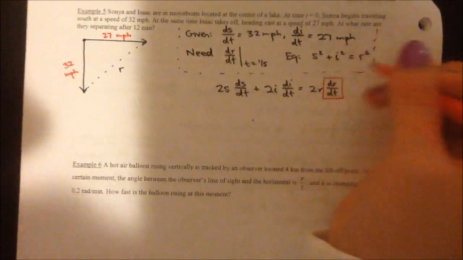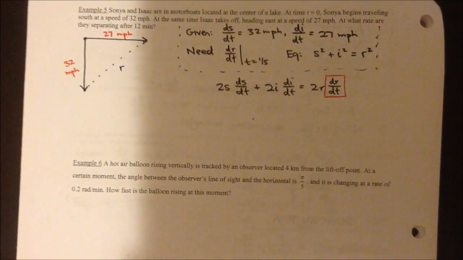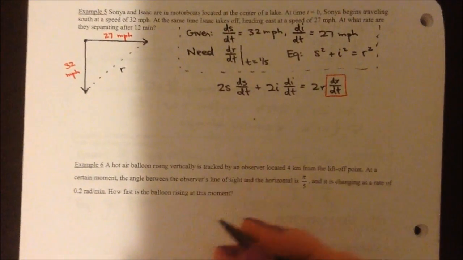What we need is this, all we have is this and this. We don't have S, we don't have I, we don't have R, but we do know how all the variables relate to each other, and we do know how much time has supposedly passed. So after 12 minutes, let's figure out what S and I and R will be.